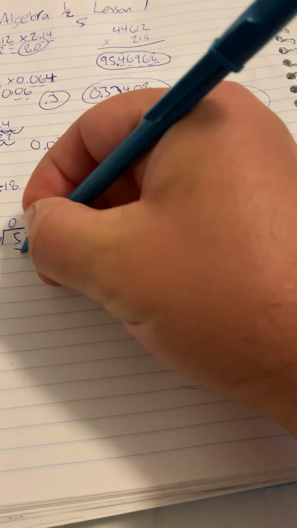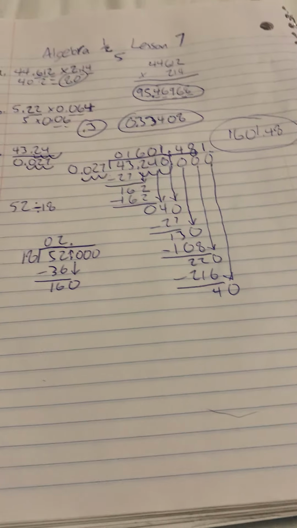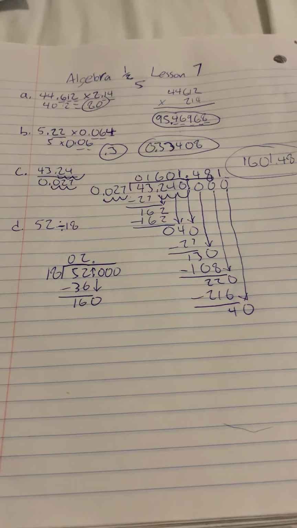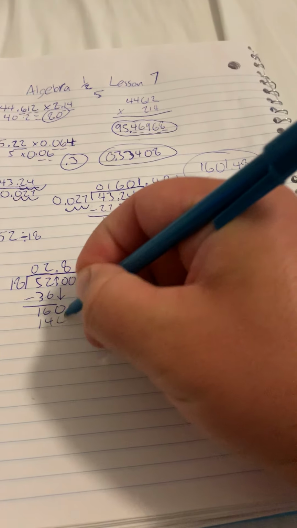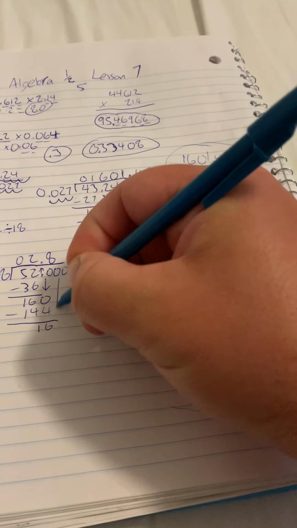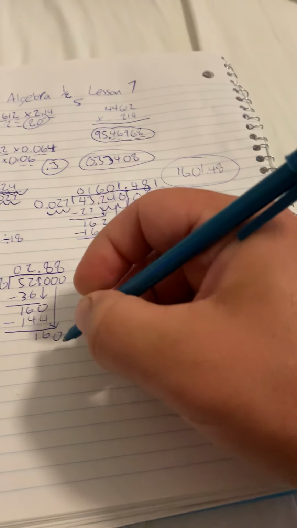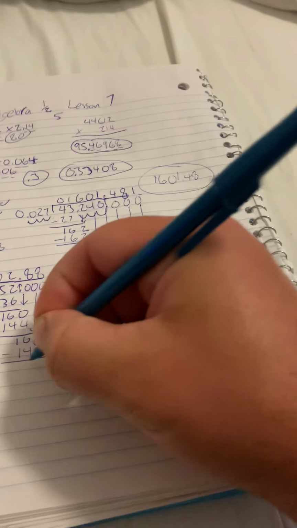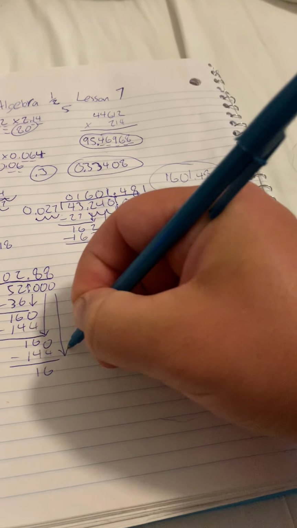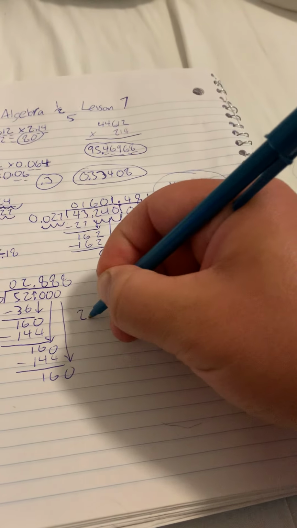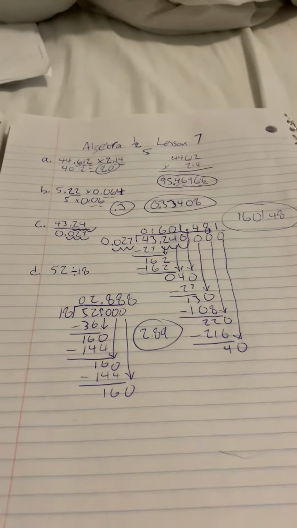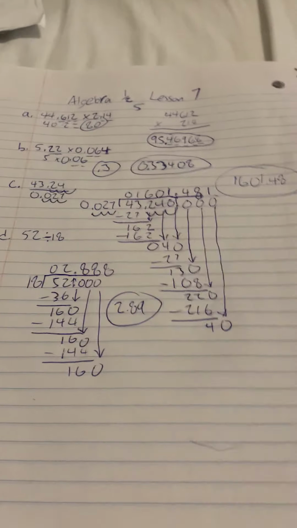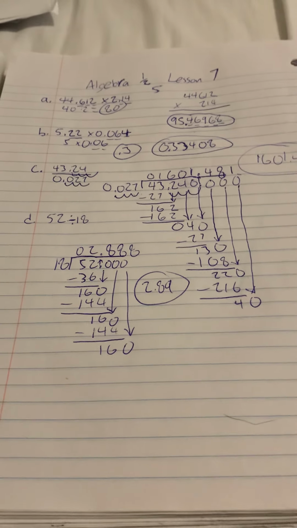2, 36, 16, 0. That's going to go in 8 times. 144, 16, bring down the 0. I'm going to go in 8 times again. I see I'm going to have a pattern here. It's actually going to be, the 8's going to repeat. But that means my answer is going to be 2 and 89 hundredths because I'm rounding to 2 decimal places. And I have to see what the 3rd decimal place is to see if I round up or down. And I'm going to round up.